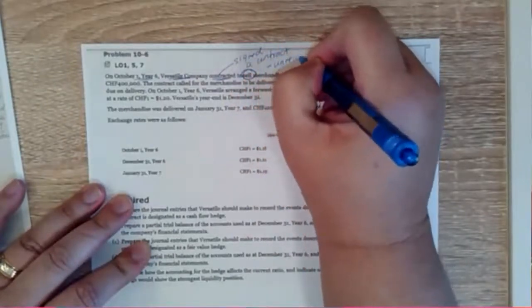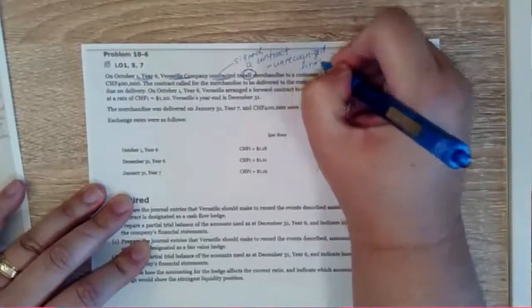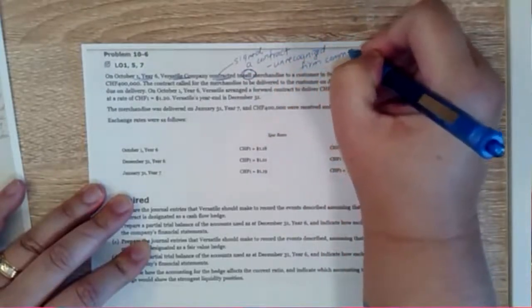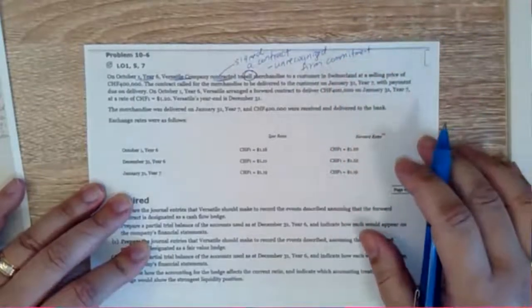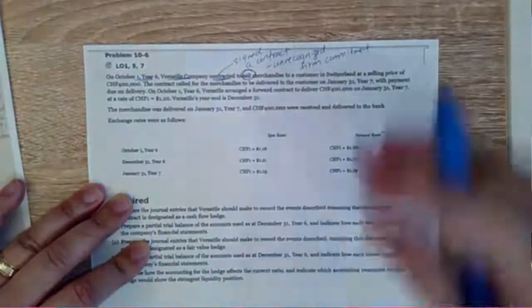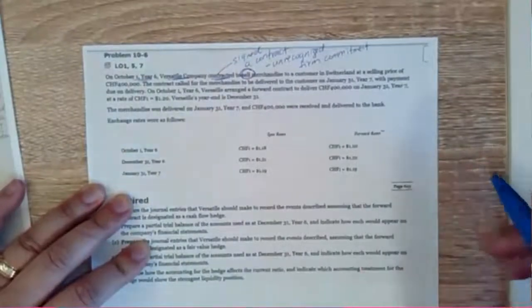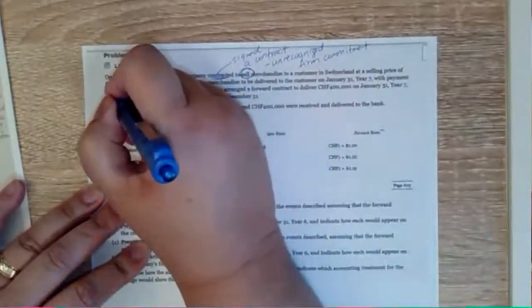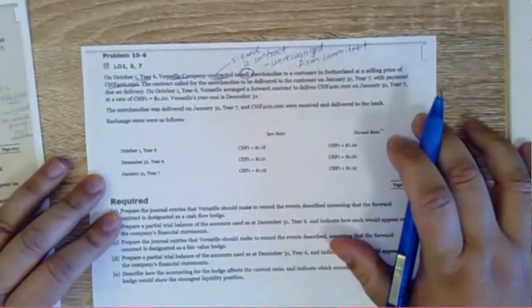Means it's an unrecognized firm commitment. They're going to sell merchandise to a customer in Switzerland. Selling price of CHF, so Swiss francs, for 400,000.